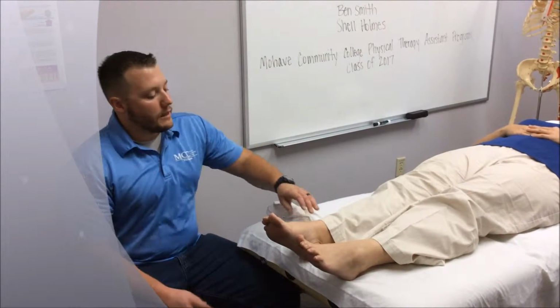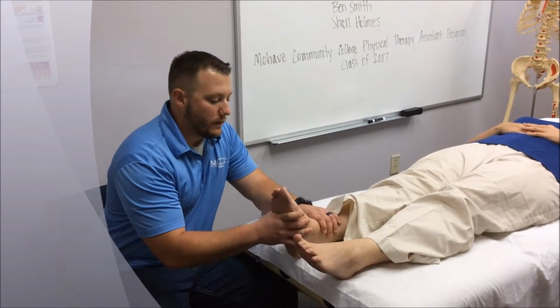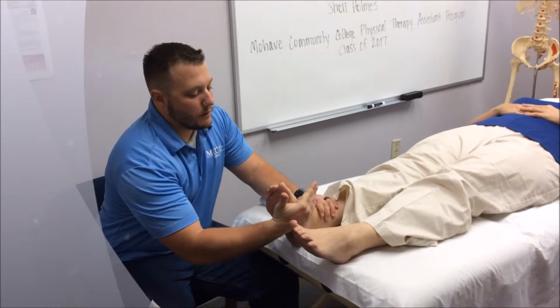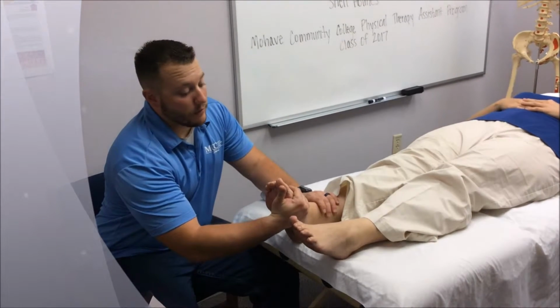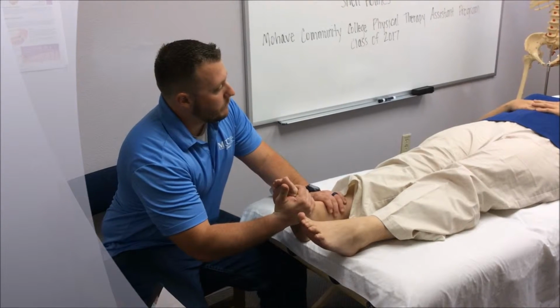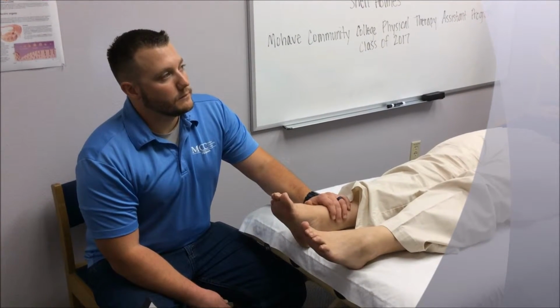So to test tibialis anterior, you're going to bring the foot into dorsiflexion and inversion. You're going to bring your pressure medially and coming downwards into plantar flexion. You're going to direct your patient: hold, don't let me move you. Good job. The tibialis posterior originates in the interosseous membrane and the adjacent tibia and fibula.